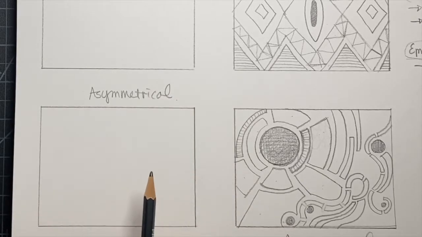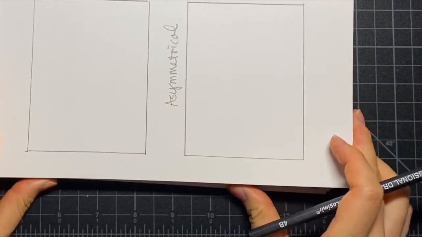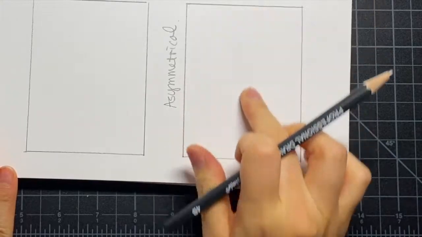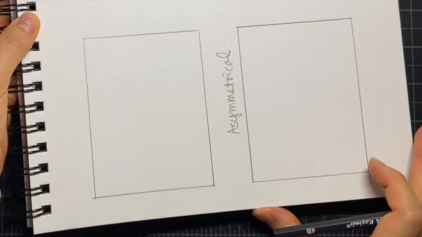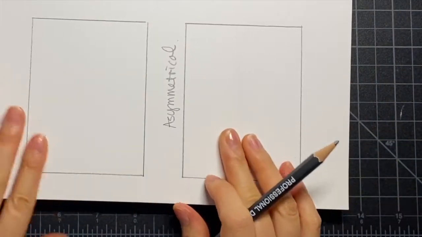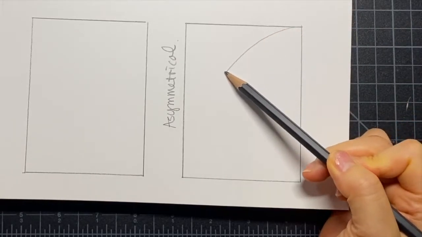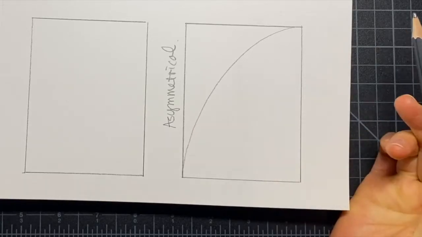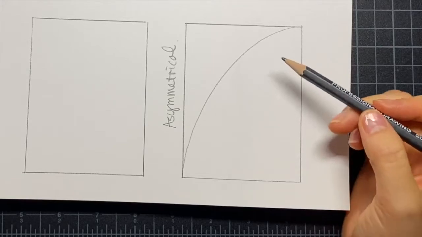Okay, this time I'm going to make the emphasis. Maybe I can change the direction orientation of my page like this, vertically. This is called portrait format, whereas these are landscape format. So I'm going to change it into a portrait format. And then I think I'm going to try asymmetrical by going over diagonally. So I'm going to go, I started already asymmetrical by just doing the line.